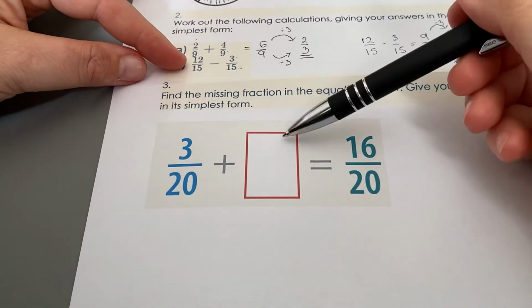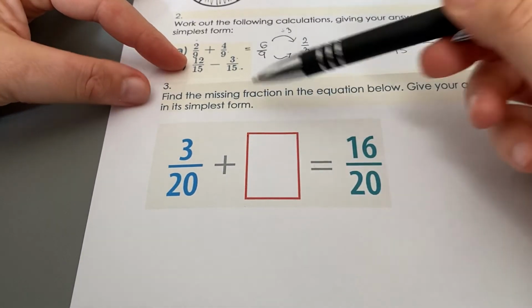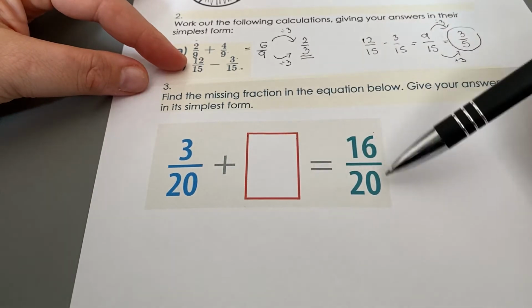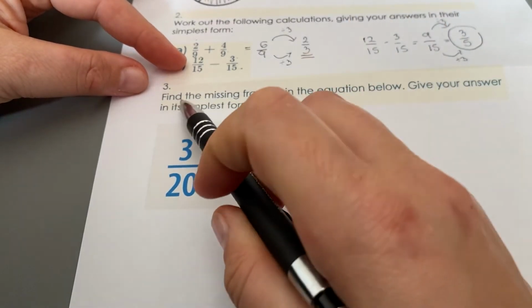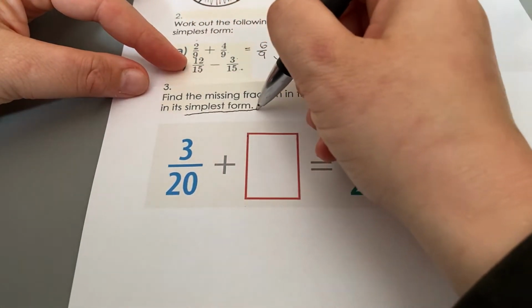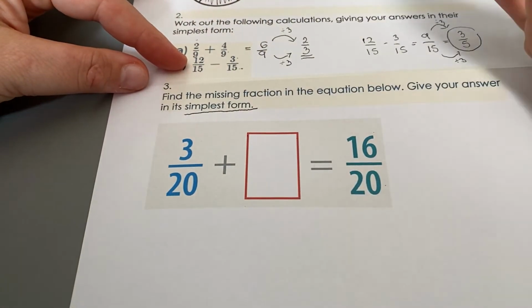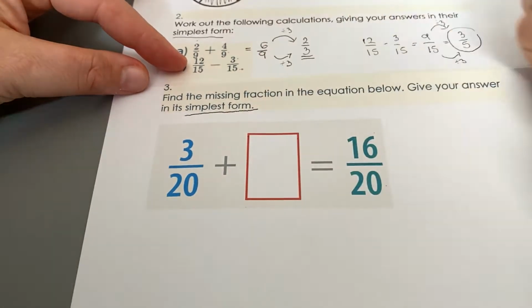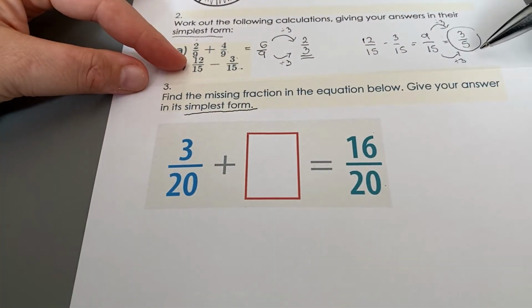And the last example is, we've got a missing fraction here. 3/20 add something has to be 16/20. And it says that you need to give your answer in its simplest form, so you must simplify it at the end, which is what we saw up here as well, which is why I simplified them.